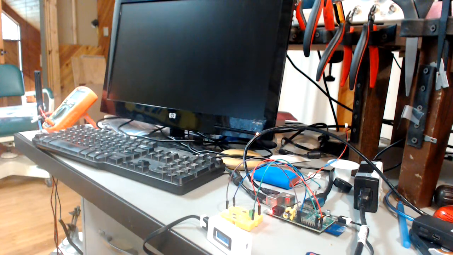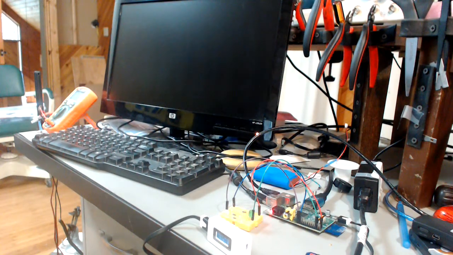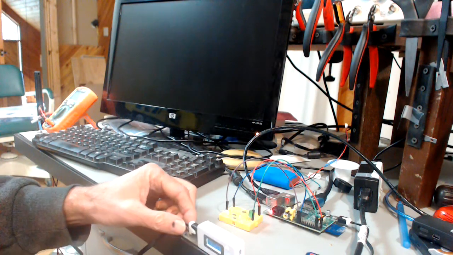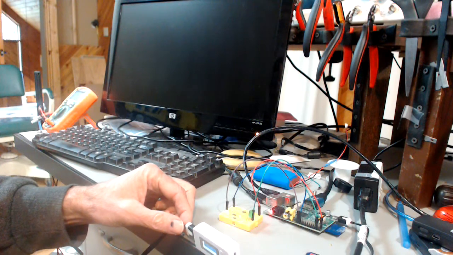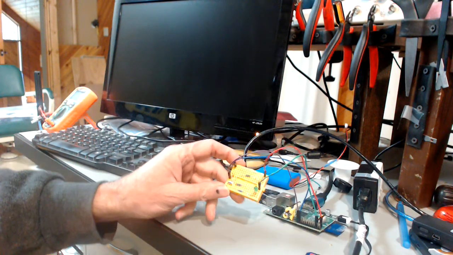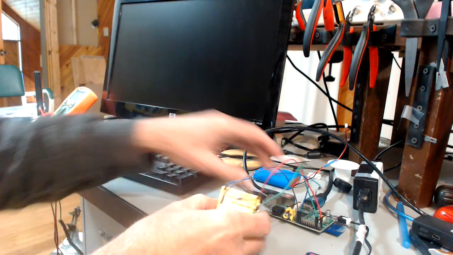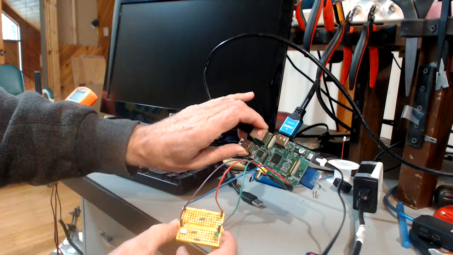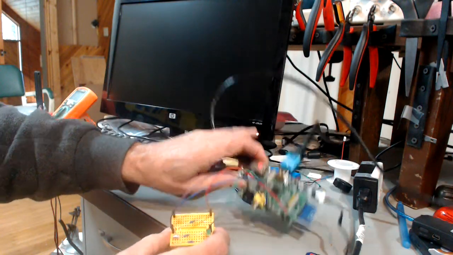It's October 4th, and I've been messing around with a power switch, a shutdown button for Raspberry Pi. I've got a Raspberry Pi Model B Revision 1 here. This is the old original Raspberry Pi.